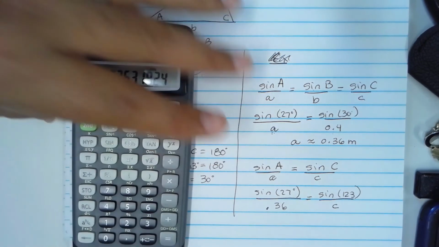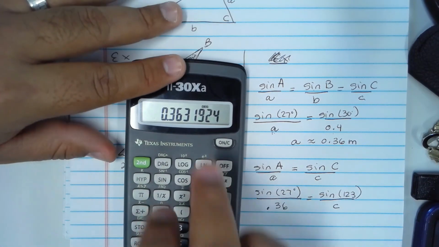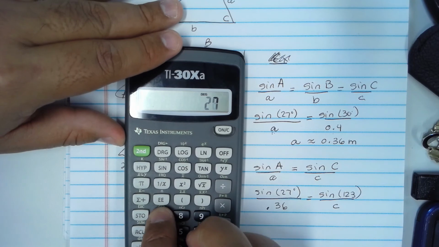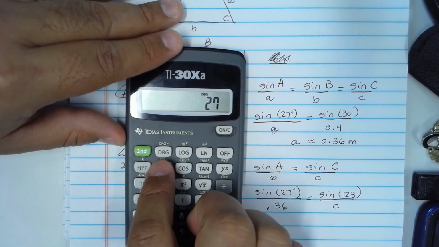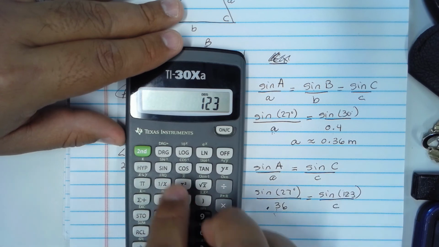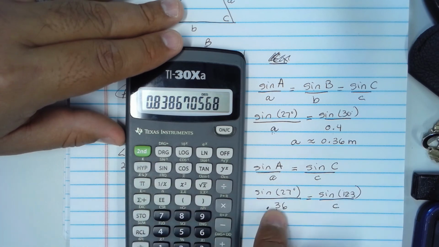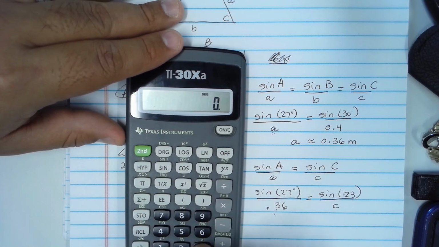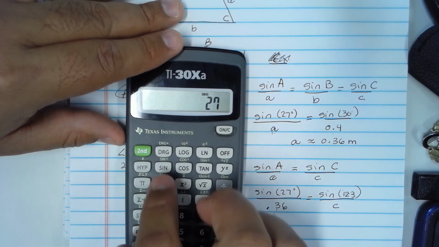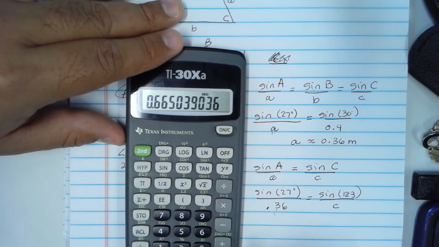Again, use the calculator to work it out. I'm sorry, we're going to do this first. Cross multiply and divide. So we'll do 123 sine, and then we multiply that by 0.36 equals, and then last but not least, we divide it by 27 sine, and we put equal.